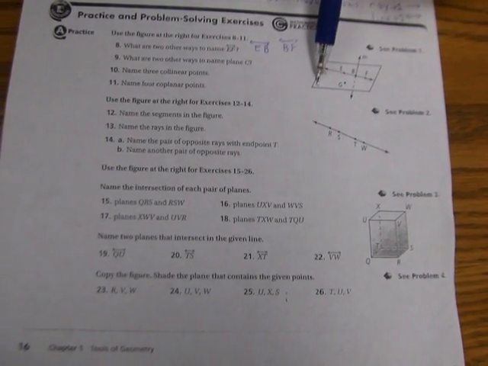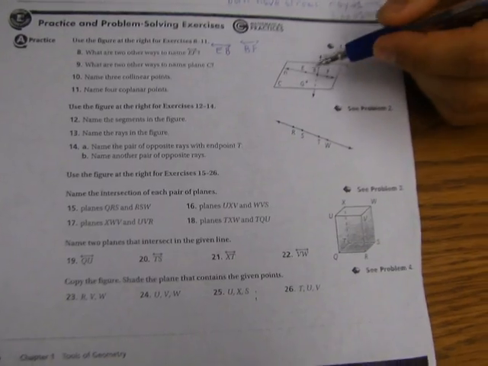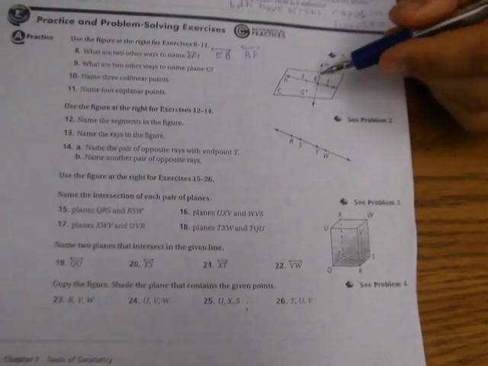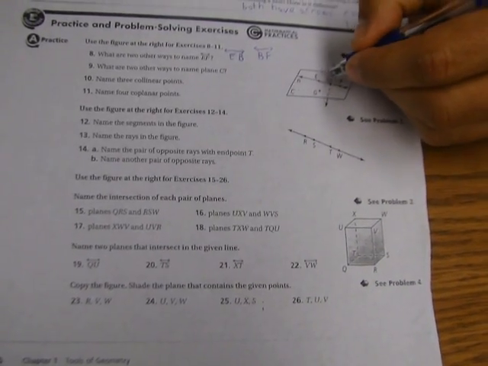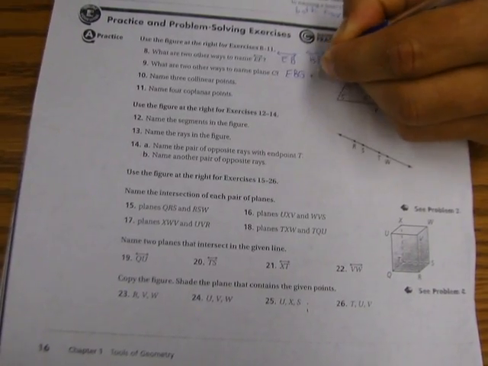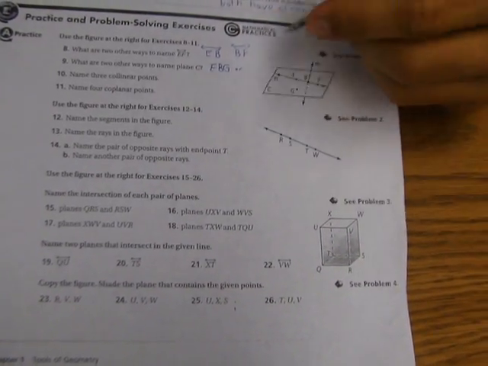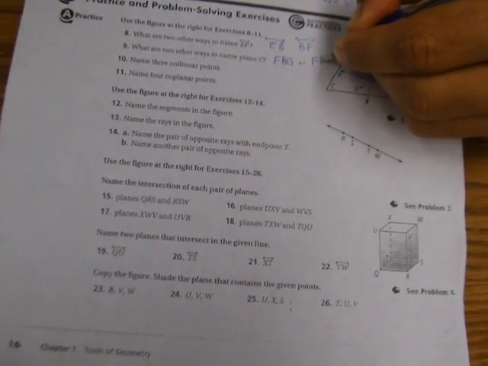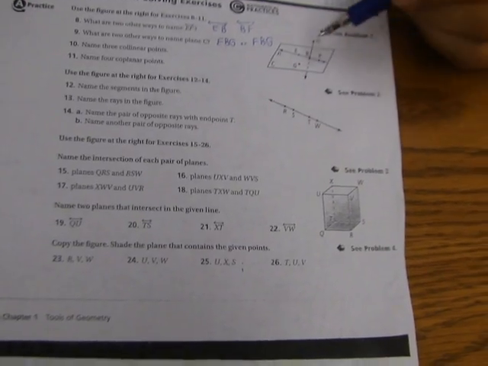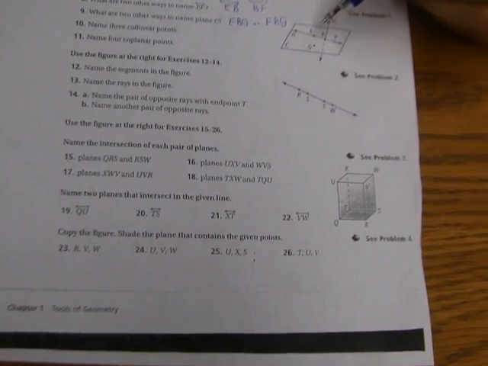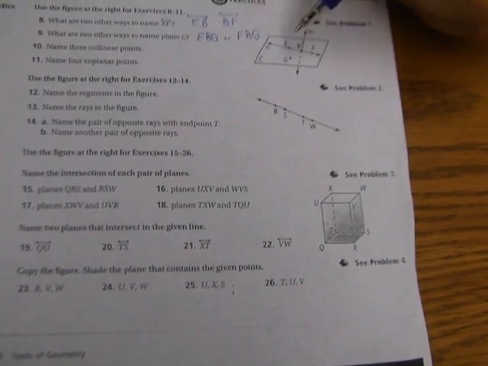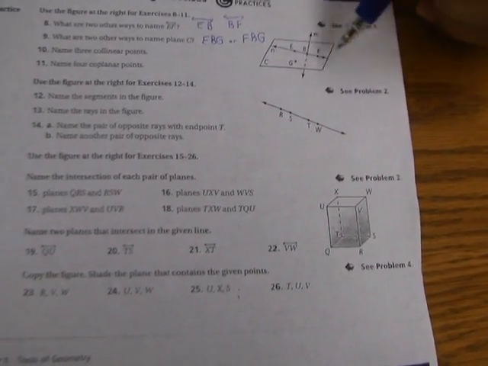Alright, what are 2 other ways to name plane C? Okay, here's a C here, but what we can do is just name other points that are on it. If we name any 3 of the points that are on the plane, we'll be done. So we could call it EBG, or we could call it FBG. You name a plane by naming any 3 points that are not collinear on the plane. I couldn't say EBF because EBF are on the same line, so they're not enough to name the plane. That's a little more subtle, but not too tough.